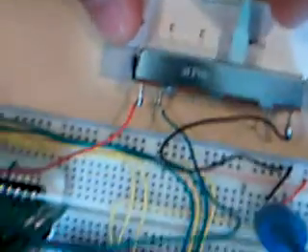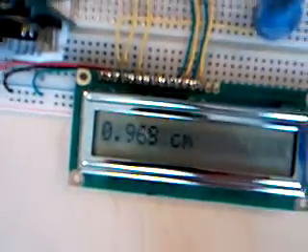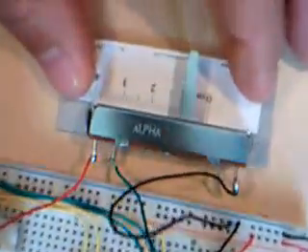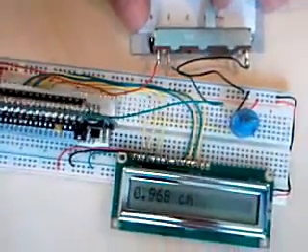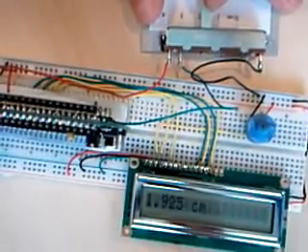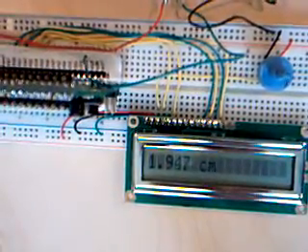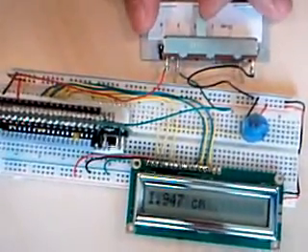And here we're at, let me get it to 1 a little bit. Okay, so it's 0.968 centimeters, and it's pretty close to that, I guess. Anyways, so you just move it up, you move it up, you move it up. There's right around 2. It says 1.947 centimeters.